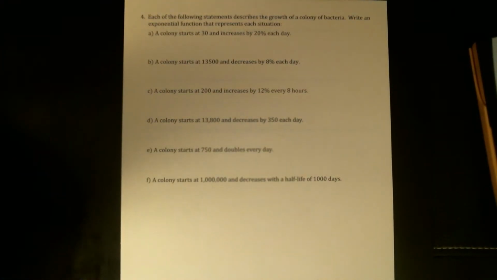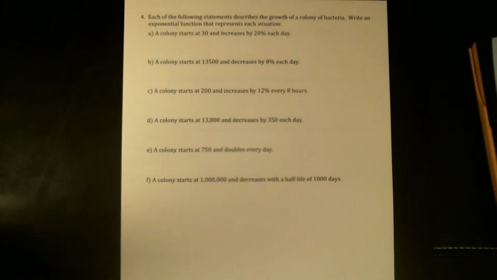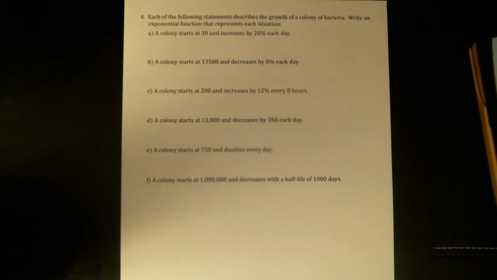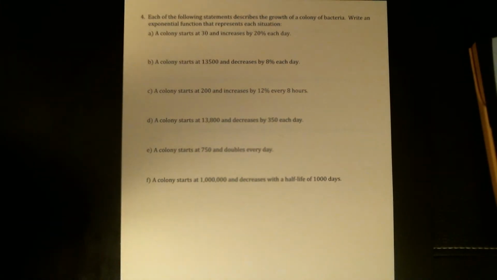Hi everyone. In this example, we're going to work on another application of exponential functions type problem. In this one, I'm going to give you information about how fast a colony of bacteria is growing or decaying. And I would hope that when we're given that information, we would be able to write up the equations. That's what we're going to practice here.